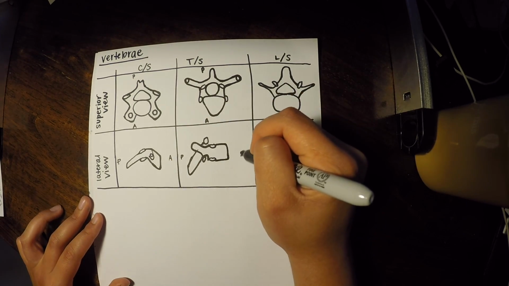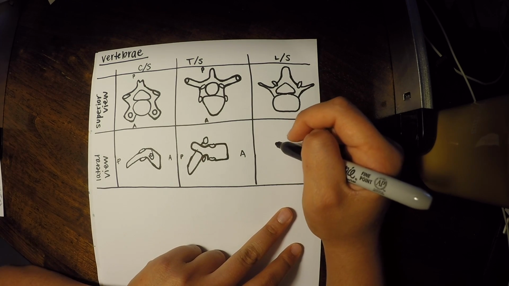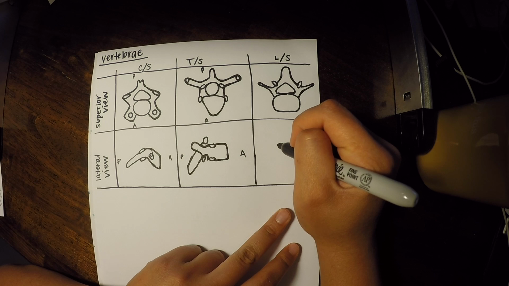Again, this is posterior, this is anterior, and one last one left. You stuck with it, and it's paying off.